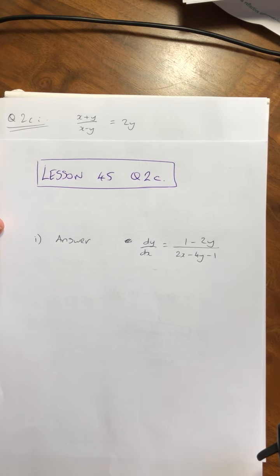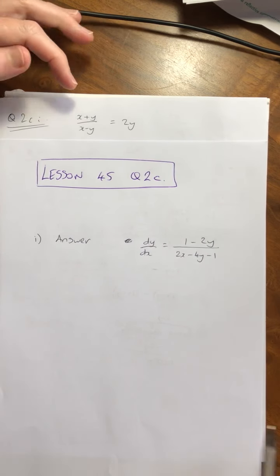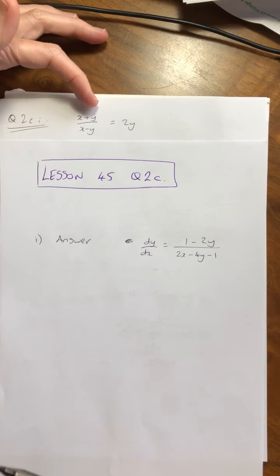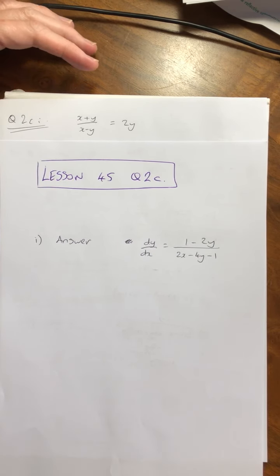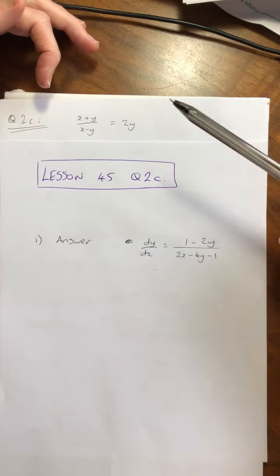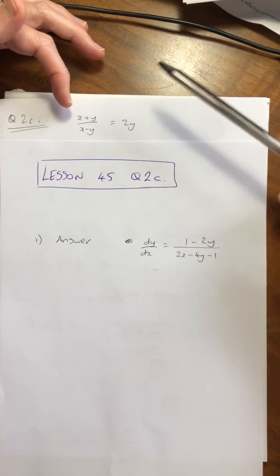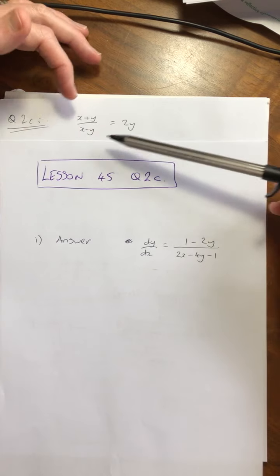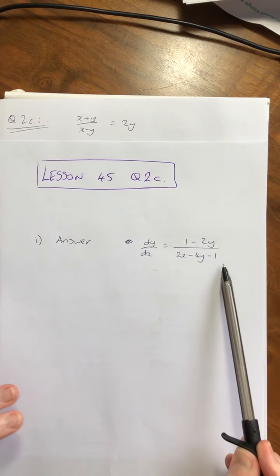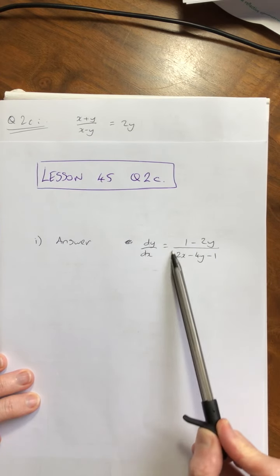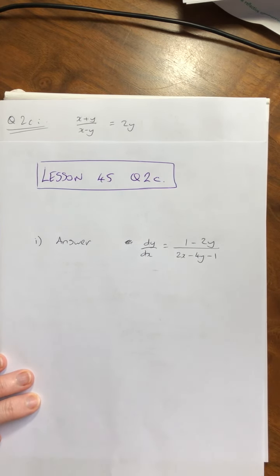So the question is, in 2c part 1, you've got to find an expression for dy by dx for this equation here. So it's an implicit equation, so of course we've got to do things other than normal to find our dy dx. So x plus y over x minus y equaling 2y. This is the answer that we are aiming for. So a nice, relatively simple looking 1 minus 2y over 2x minus 4y minus 1.